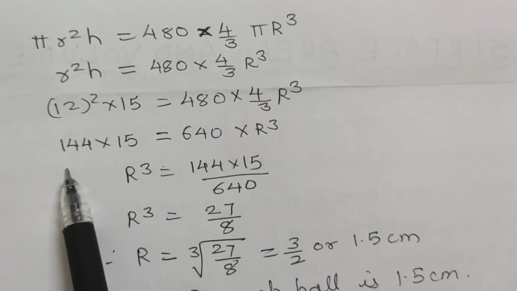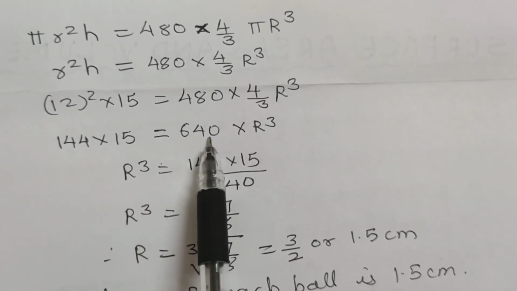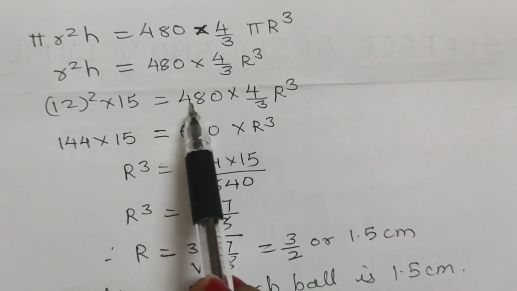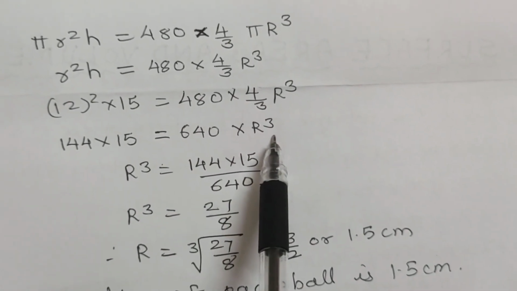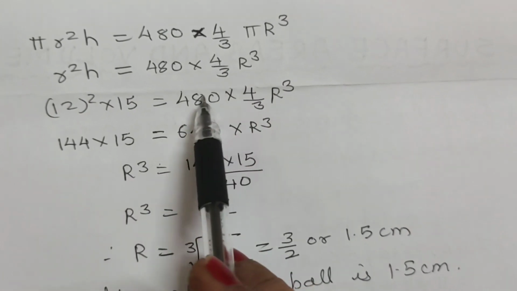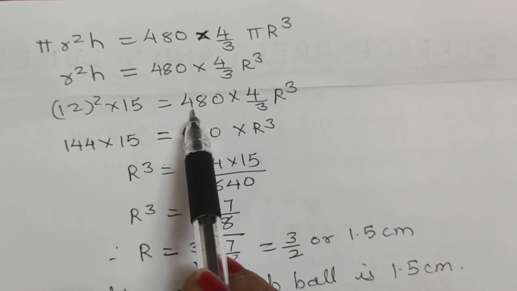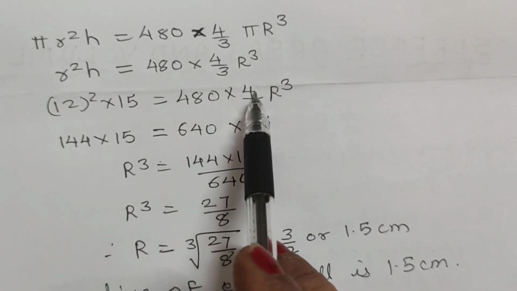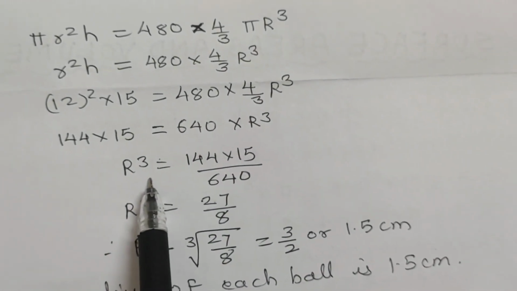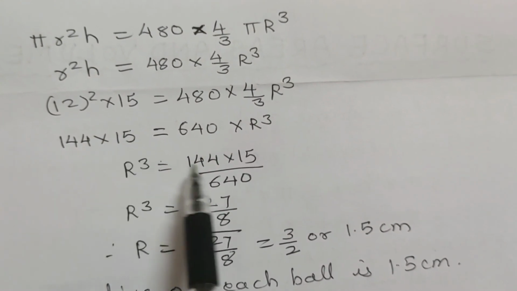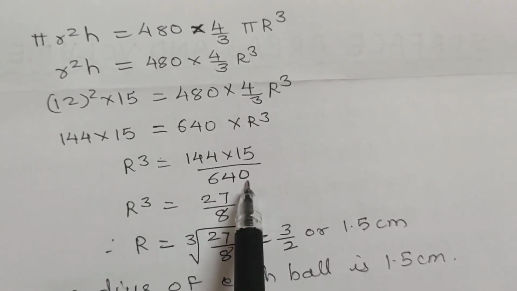12 square is 144. 144 into 15 is equal to, after solving this, we are getting 640 into r cube. So 3 ones are 3 and 16 3s are 48. So 160 into 4 is 640. So r cube is equal to 144 into 15 upon 640.